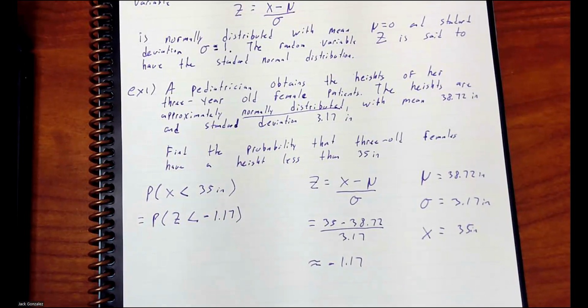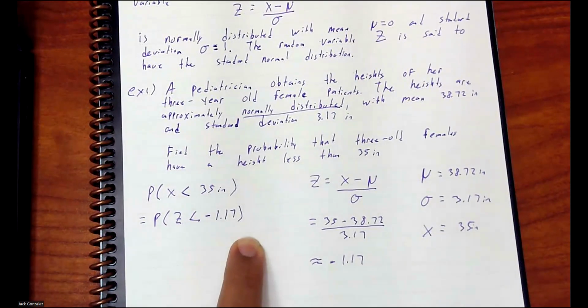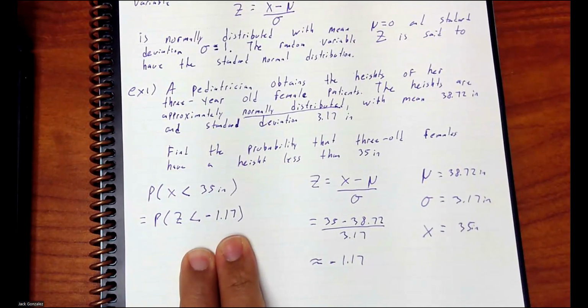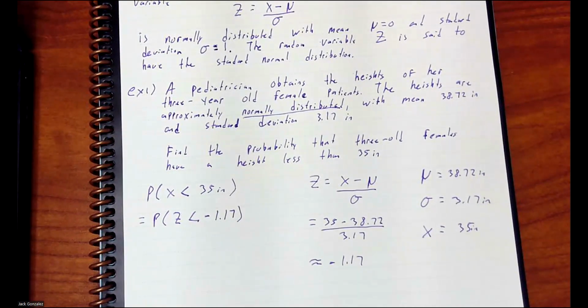You can use your calculator, you can use Excel, you can use all kinds of stuff to find that probability once you have this. Basically this is telling you what is the area to the left of this number. That translates to the probability or the proportion.